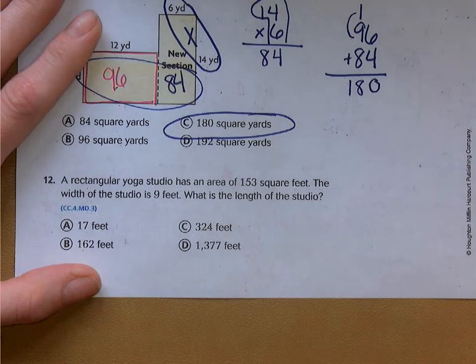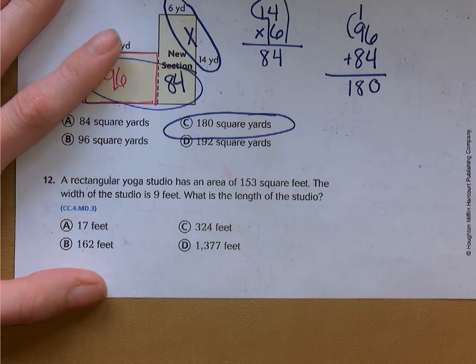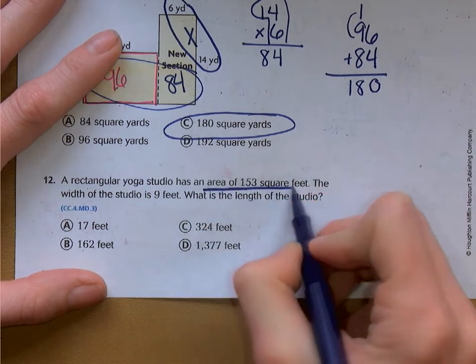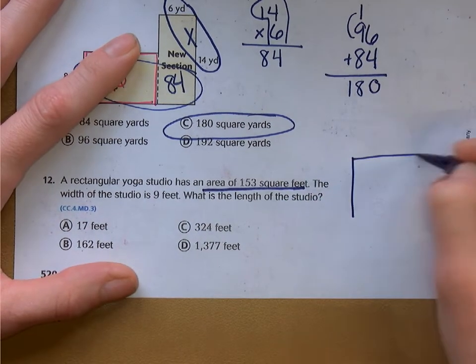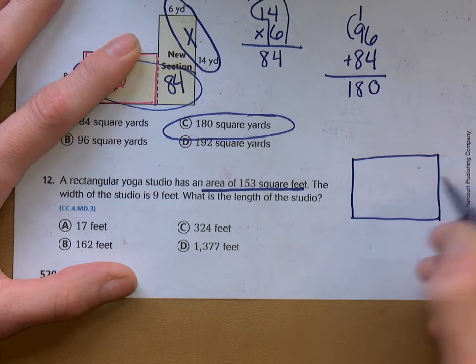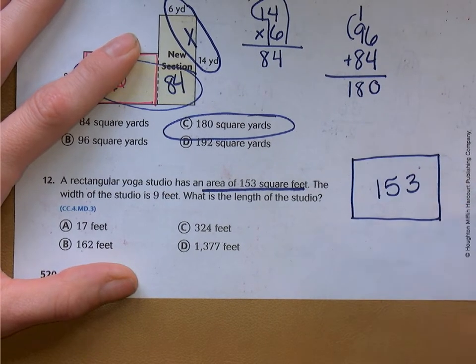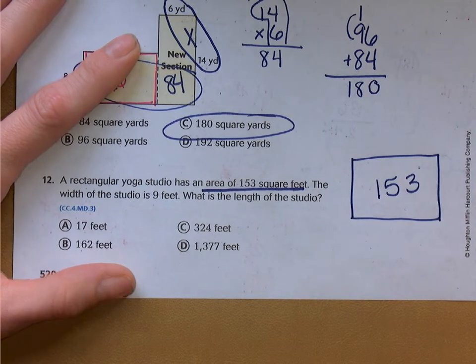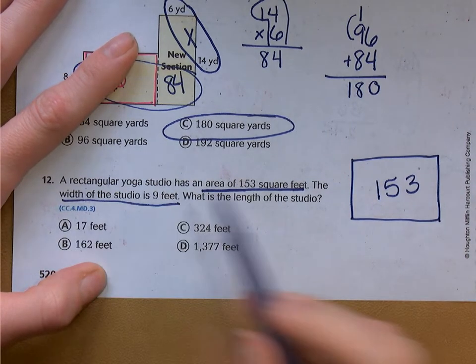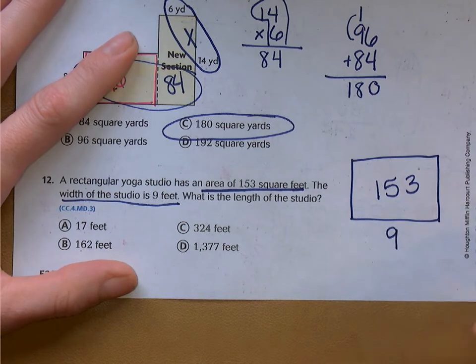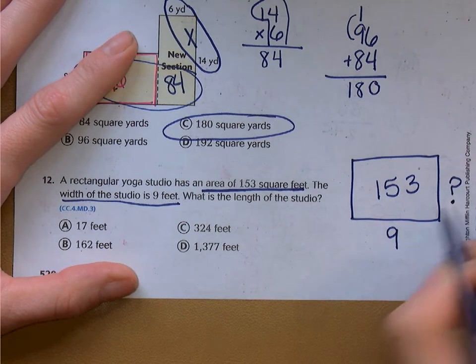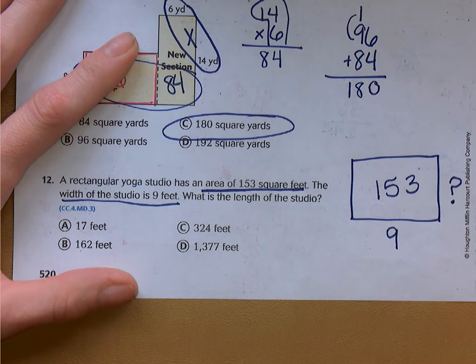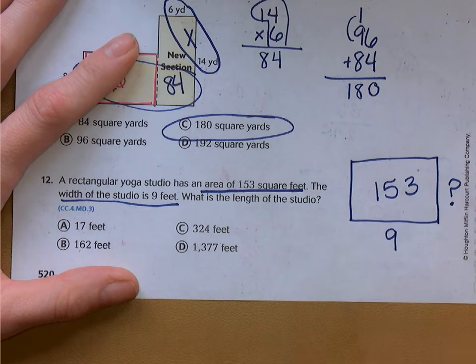A rectangular yoga studio has an area. They're telling you the area. It's a rectangle. Has an area of 153 square feet. That is the area. The width is 9 feet. Okay, the width is 9. What is the length? Okay, they didn't tell us that, so we're working backwards. Okay, I don't know any fact of 9 that gets me up to 153. I know 9 times 10 is 90. 9 times 11 is 99, and I'm way far away still.